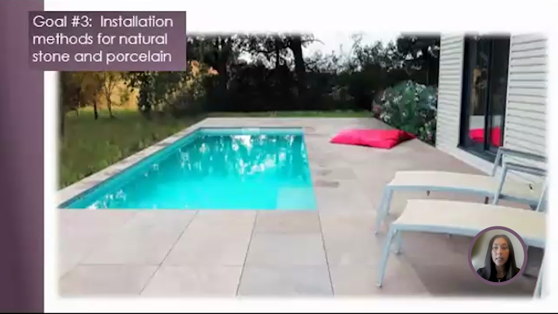Goal number 3, installation methods for natural stone and porcelain. Recommended installation method for porcelain is always going to be a mud set, as it is the most safe and functional method for the longevity of the project. Yes, there are installers and porcelain suppliers that will say that it can be set on sand. However, the cons clearly outweigh the pros in a sand set application.